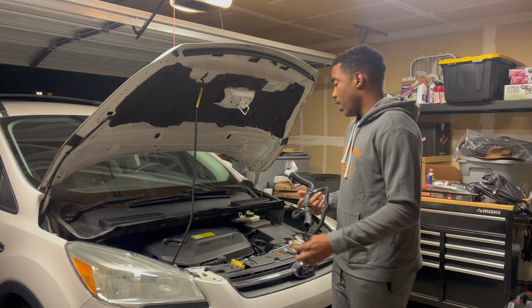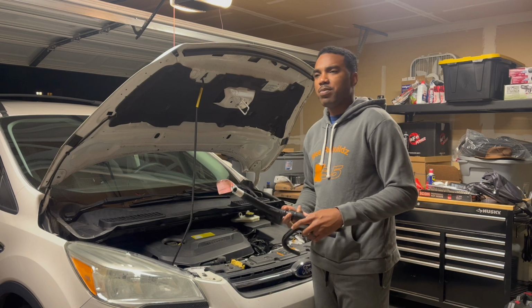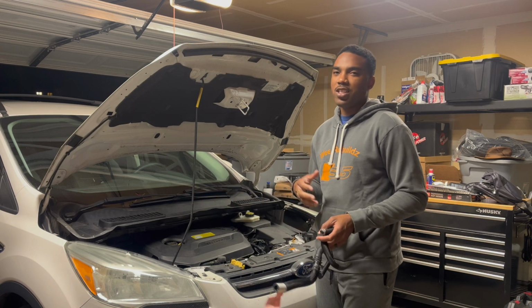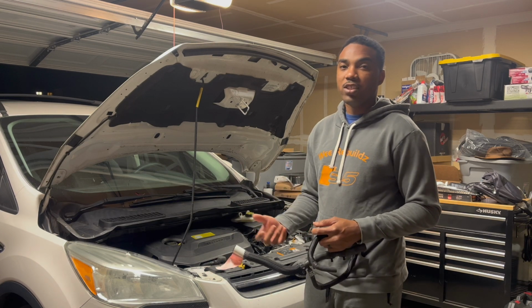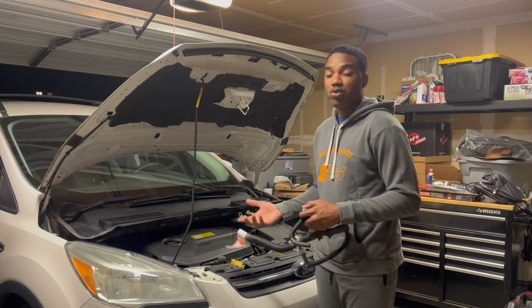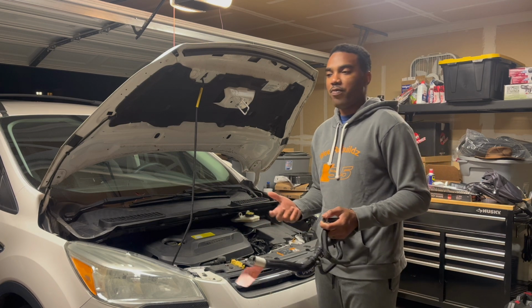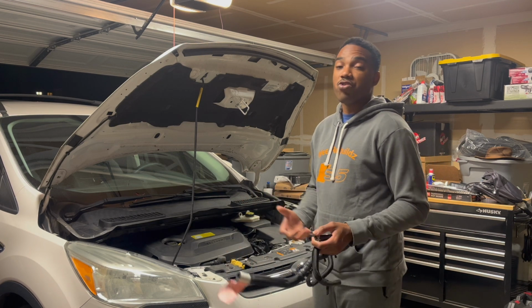Today I was driving, and my wife was telling me that for the past few days this code kept coming up, engine fault service now. I drove the car today for around 2 hours, and it came on about an hour to an hour and a half into the drive.